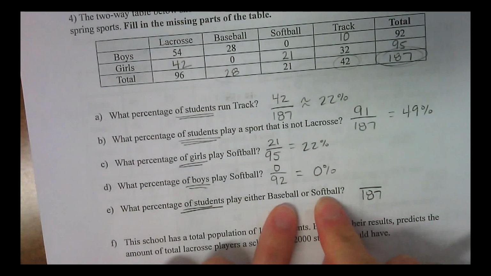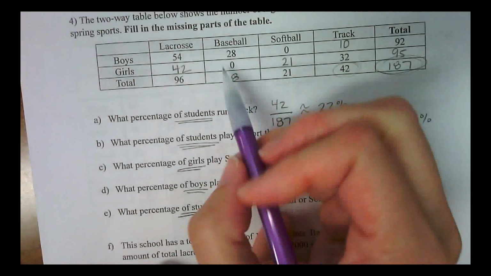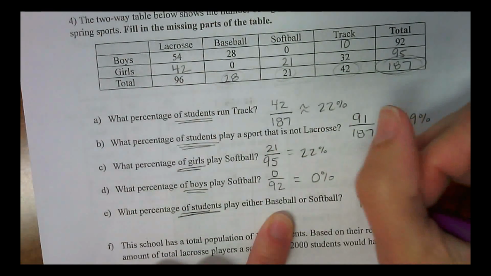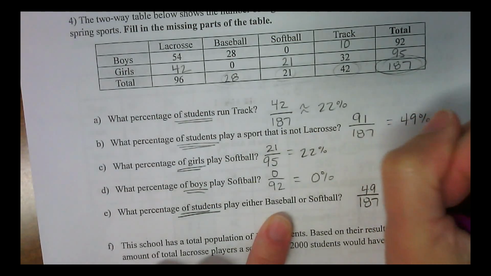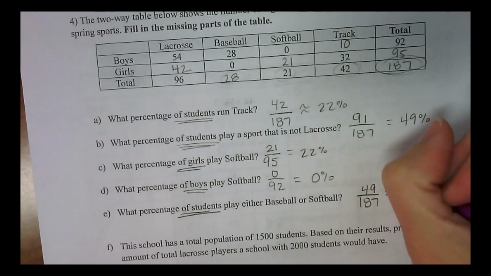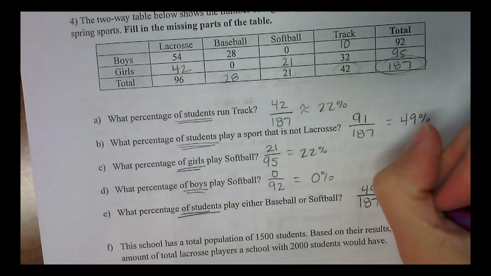What percentage of students, so of students is everybody, so it's out of 187, play either baseball or softball? So they could play either. It doesn't matter if they're a boy or a girl, so I'm looking at the totals, the 28 and the 21. So if I add those together, I have 49. So 49 out of 187, and it rounds to 25%.